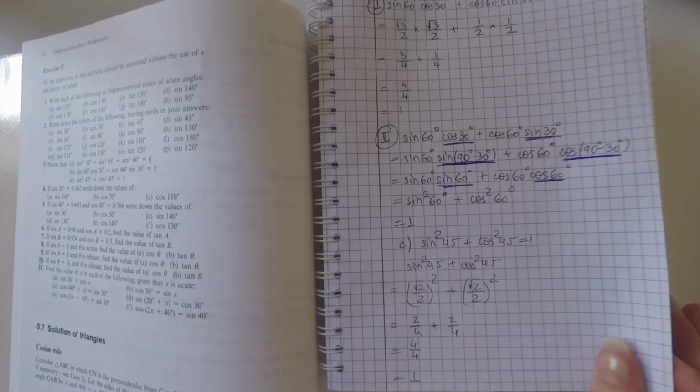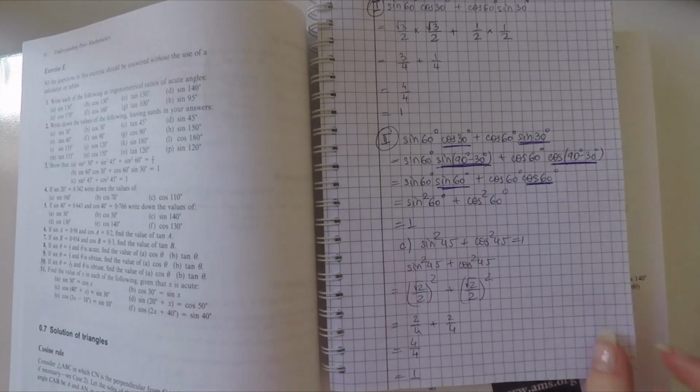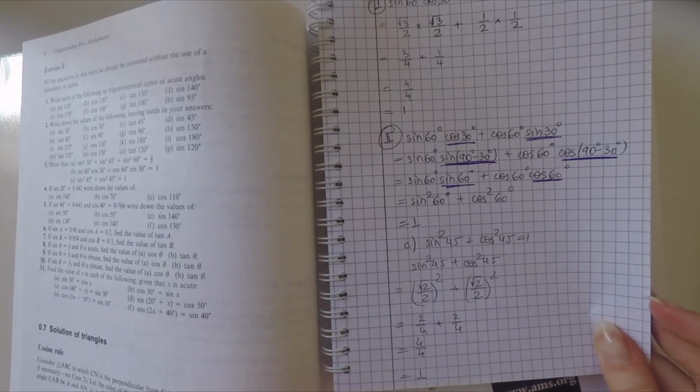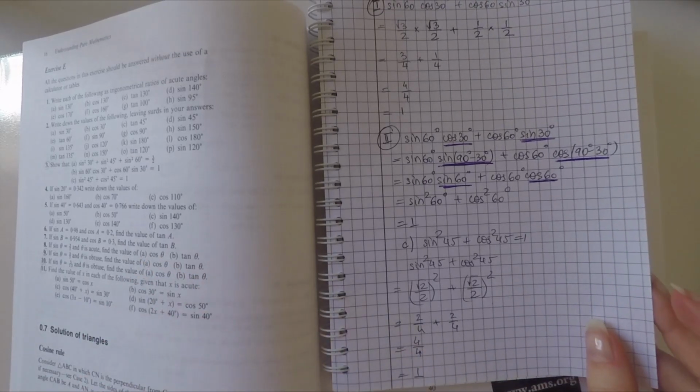Fair enough. I don't know why they've done all of the other bits, but other than that one, or maybe they do it in a specific chapter with identities, and I've done it now, but anyway, it's still pretty fun.